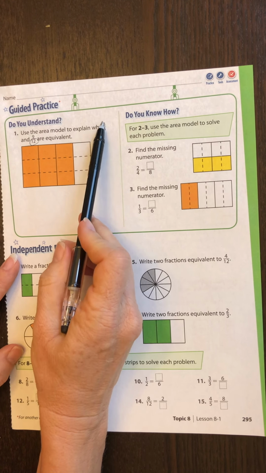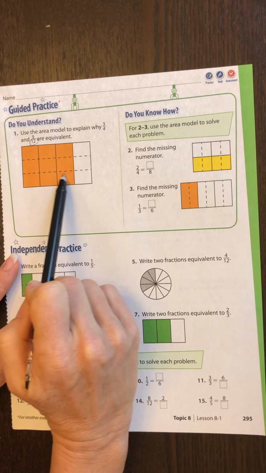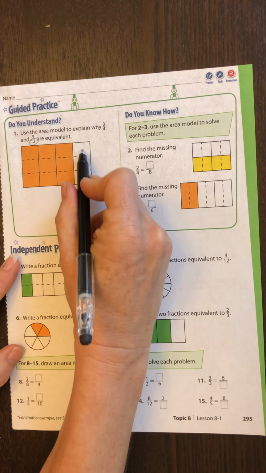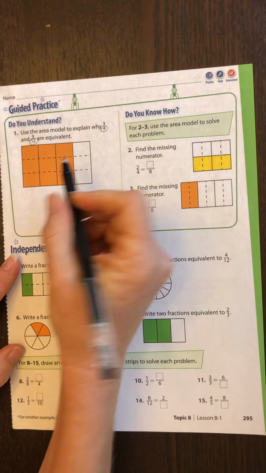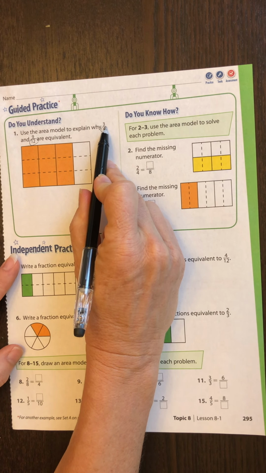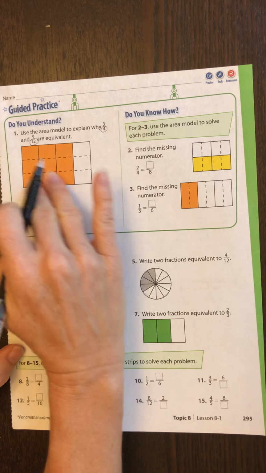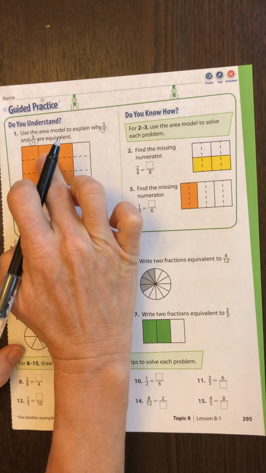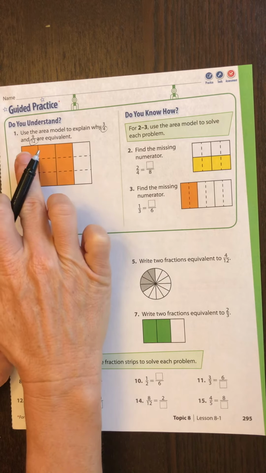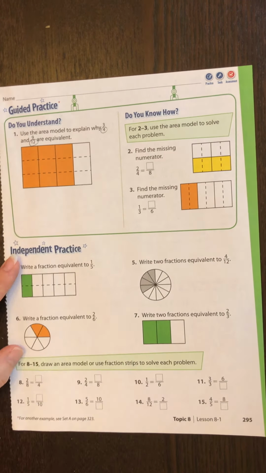Now, 3/4, if I look at this again and I eliminate these dotted lines or pretend that they're not even there, then I have 1, 2, 3, 4 equal pieces, of which 1, 2, 3 are shaded. Therefore, 3/4 and 9/12 are equivalent. This area model represents both 3/4, if we eliminate the dotted lines. It also represents 9/12, counting the smaller pieces. So they are equivalent.